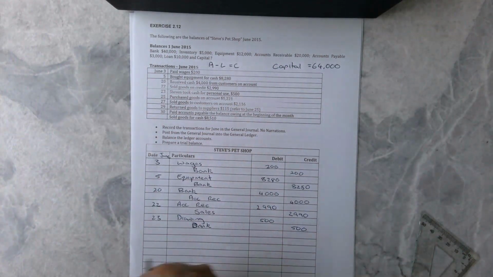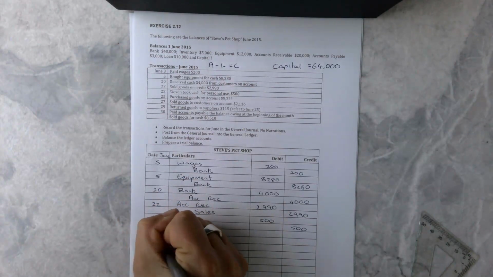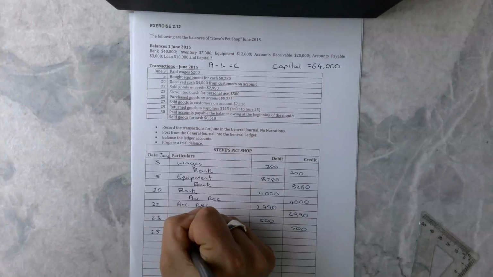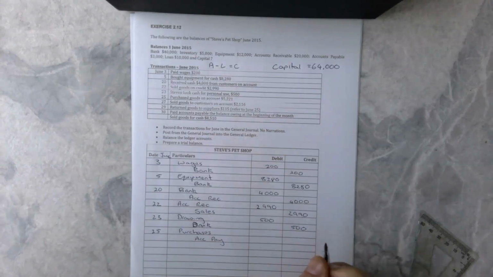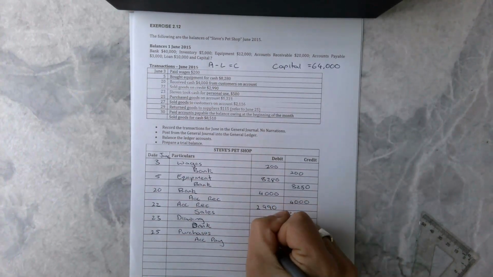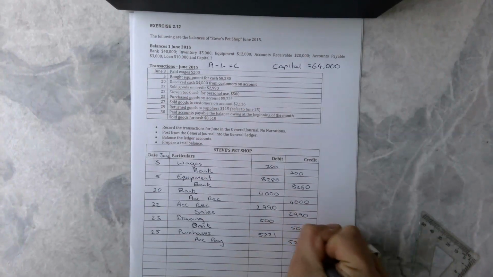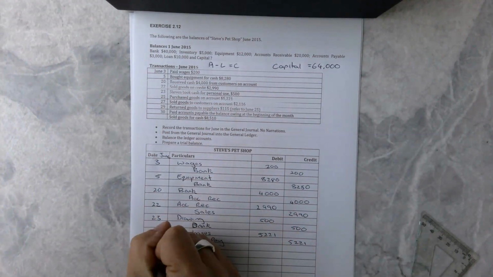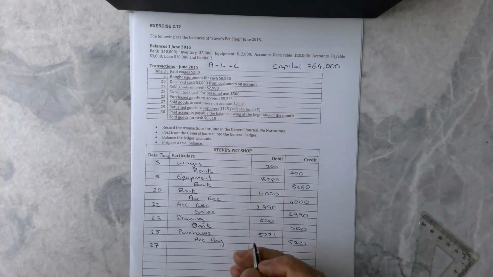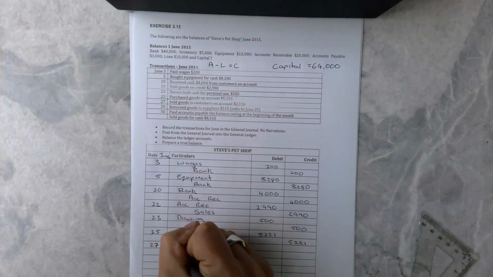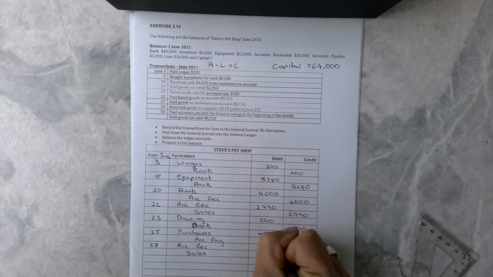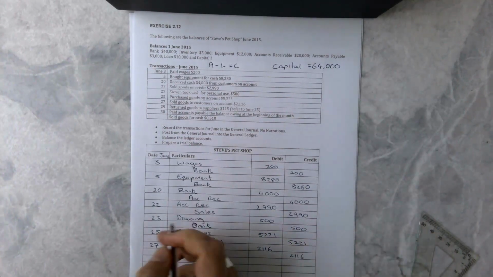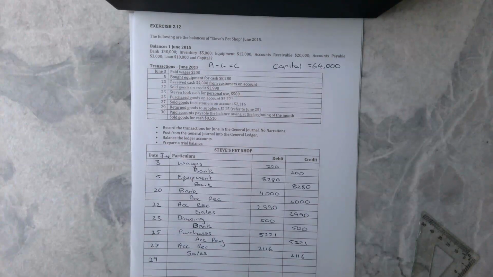So we withdrew cash from the business, so that's drawings and bank, and on the 25th, purchase goods on account, so it's going to be purchases and accounts payable, which is 5221. And 27th is we sold goods to customer on account, so again it's the same as the 22nd, so it's going to be accounts rec and sales, and 2116.